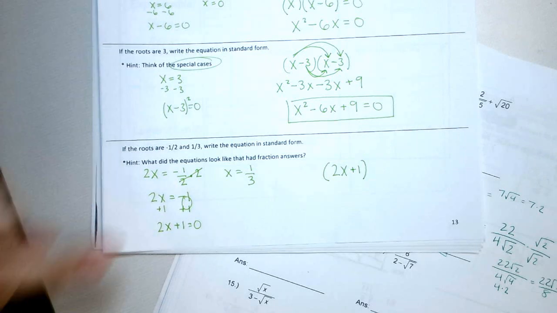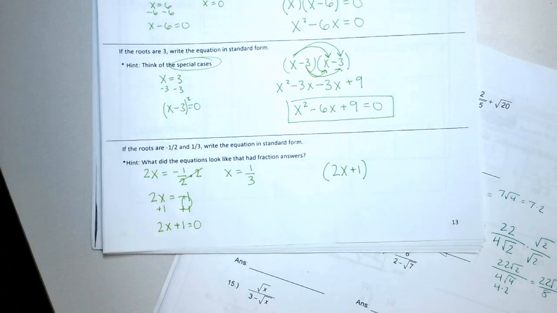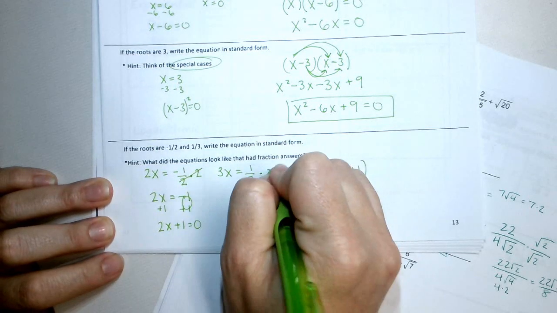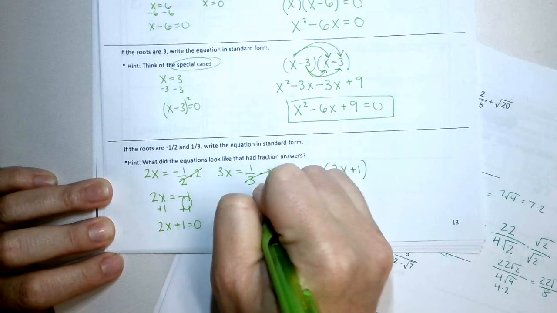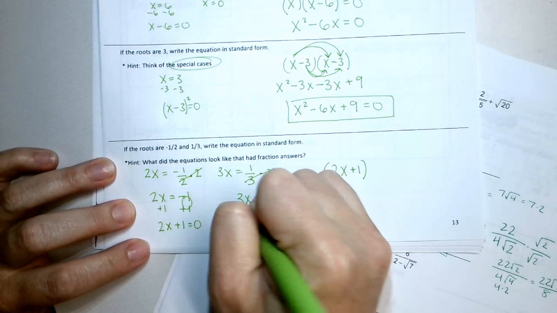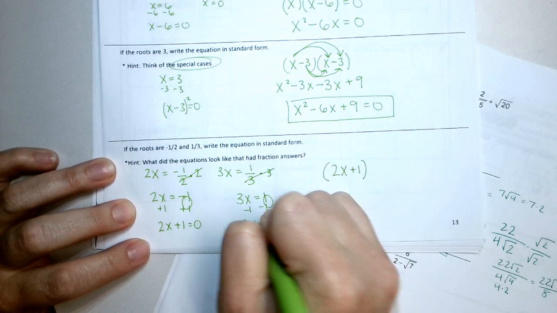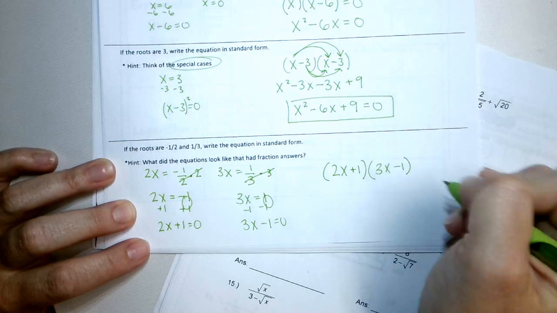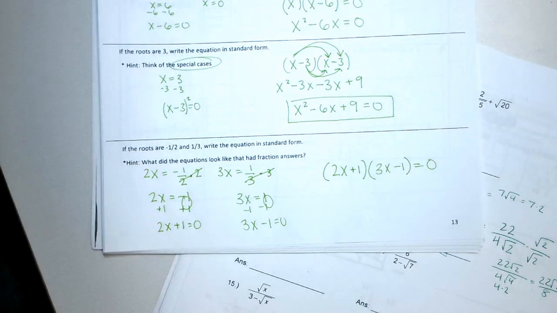So what am I going to do on this one? Multiply both sides by 3. Those cancel, and I get 3x equals 1. Now what? Subtract 1 from both sides, and I get 3x minus 1 equals 0. Am I done? No, I needed to get standard form.